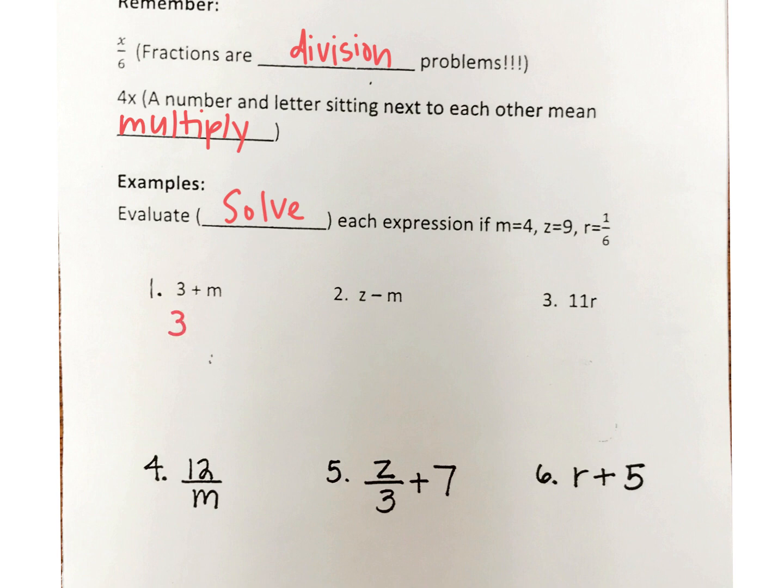So when you plug in the value of a variable, you are going to use a parenthesis to show me that that m is now what? 4. You are using a parenthesis because sometimes, if you look at this example here, 11r, if I didn't put the value of r inside parentheses and I just wrote 1/6, it might look like 11 and 1/6 instead of 11 times 1/6. That's why we want to make sure that we're putting the value of the variable inside those parentheses to show that I'm replacing a variable with an actual number. Is everybody with me so far? Okay. All right, so now all I have to do is just add 3 plus 4, which is 7.